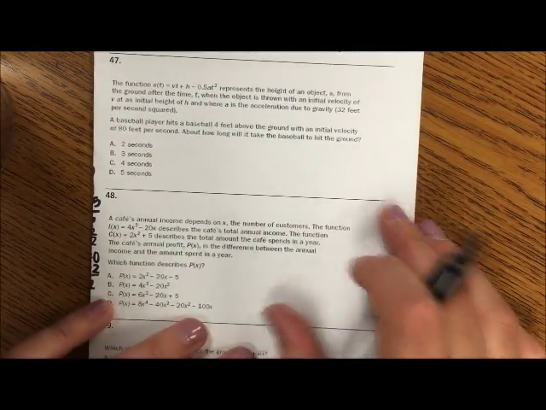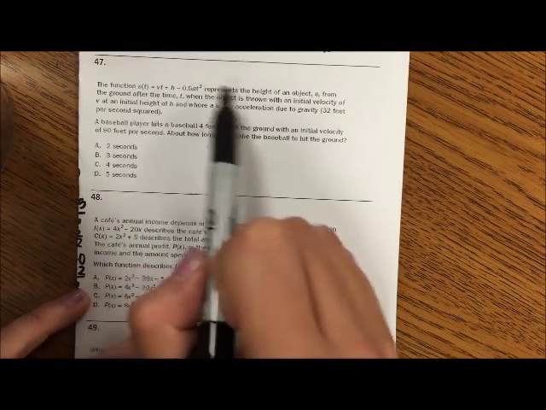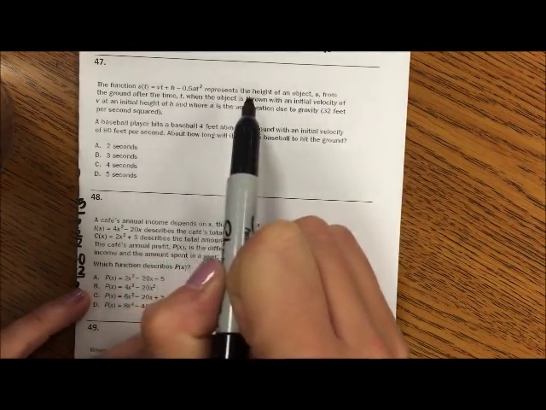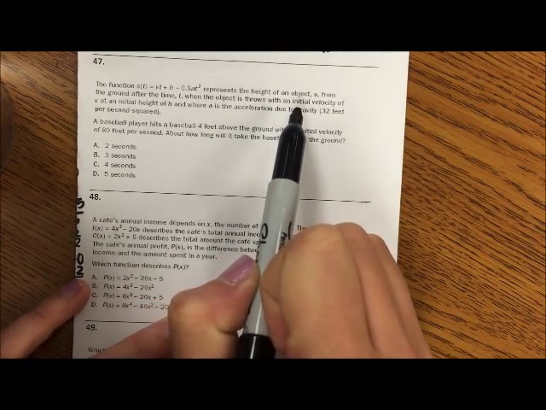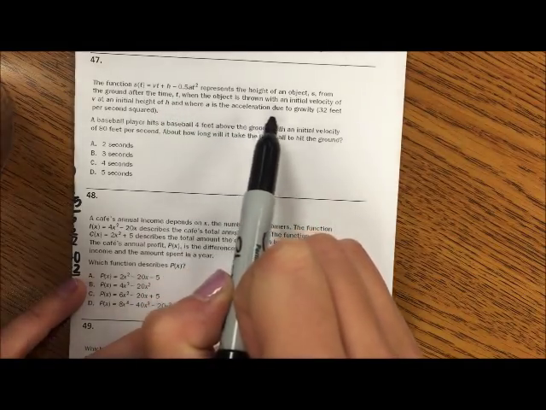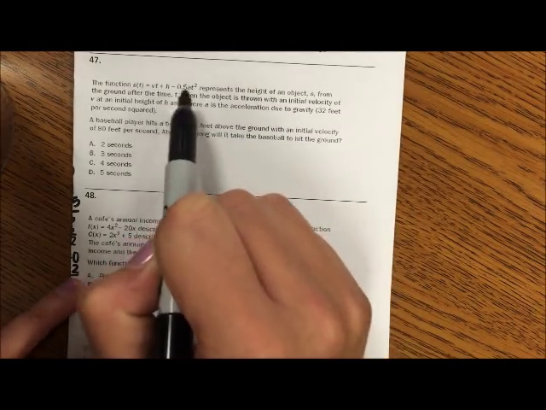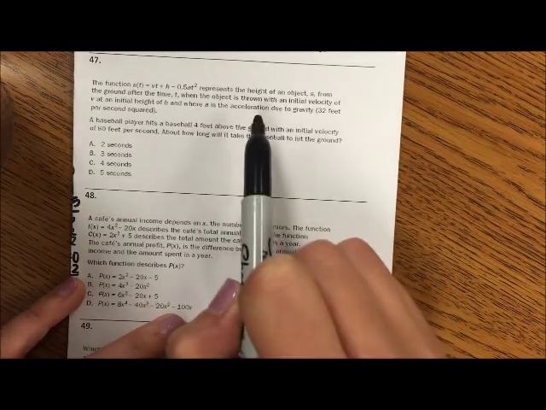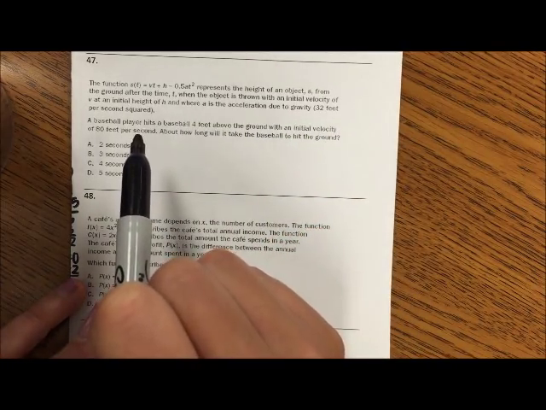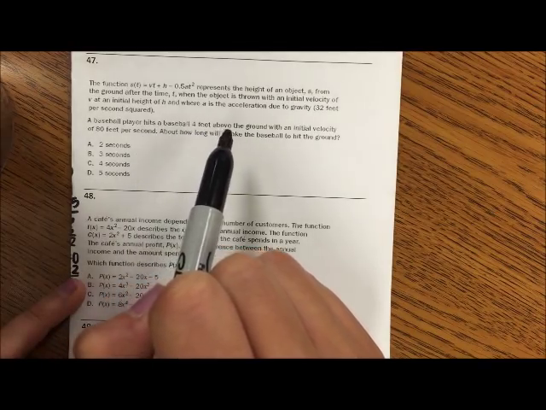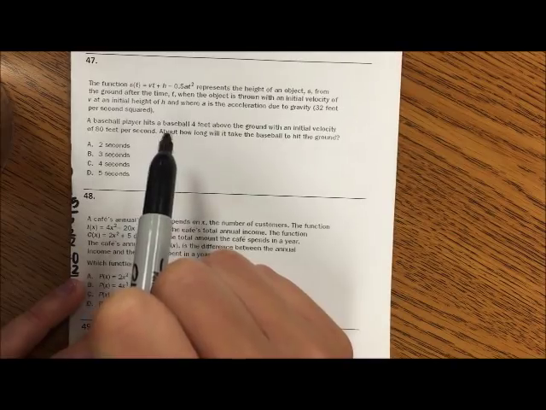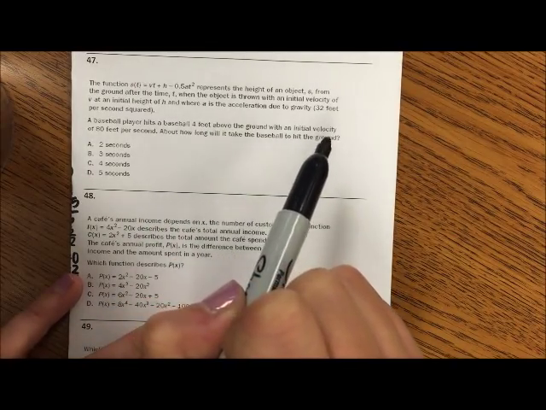All right, 47. This function represents the height of an object S from the ground after time t when the object is thrown with an initial velocity of v at an initial height of h, where a is the acceleration due to gravity. So it's just telling you what all those variables mean. Okay, and acceleration due to gravity is 32 feet per second squared. A baseball player hits a baseball 4 feet above the ground with an initial velocity of 80 feet per second. How long will it take the baseball to hit the ground?